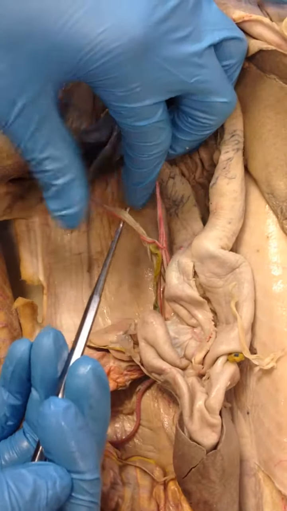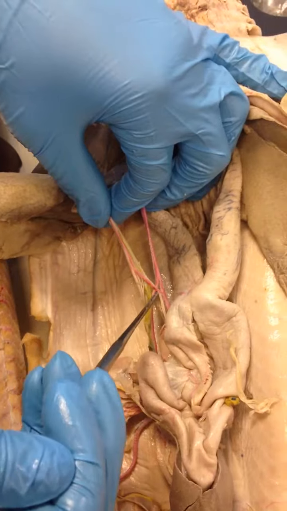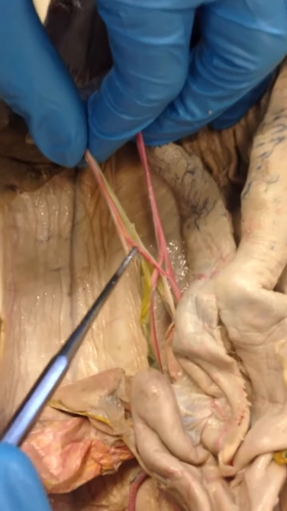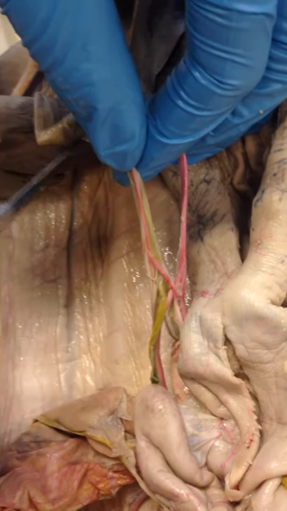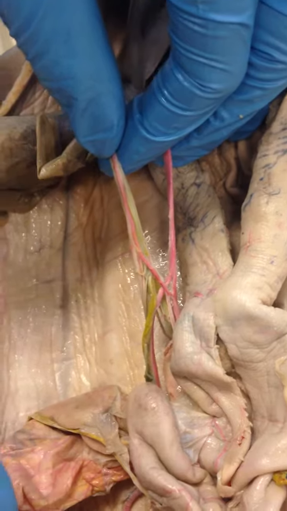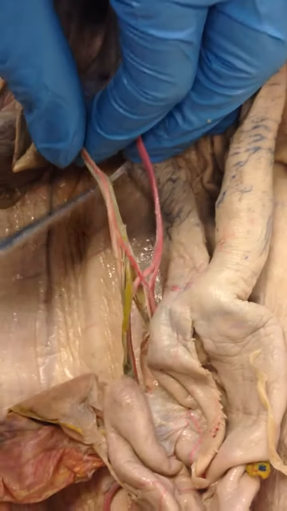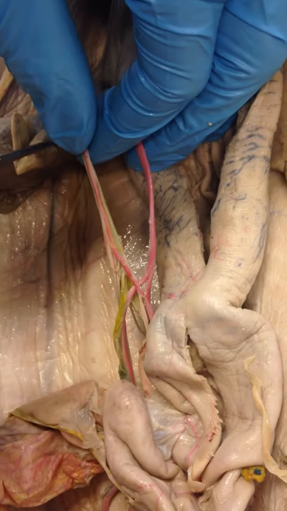So right here, we have got the hepatic artery. The hepatic artery kind of does its own thing. Rather than going down, it's kind of going up. And it would lead into the liver, which is located here. So if you think of hepatic as associated with the liver, this artery is leading into the liver. So it's going whoop, into the liver.